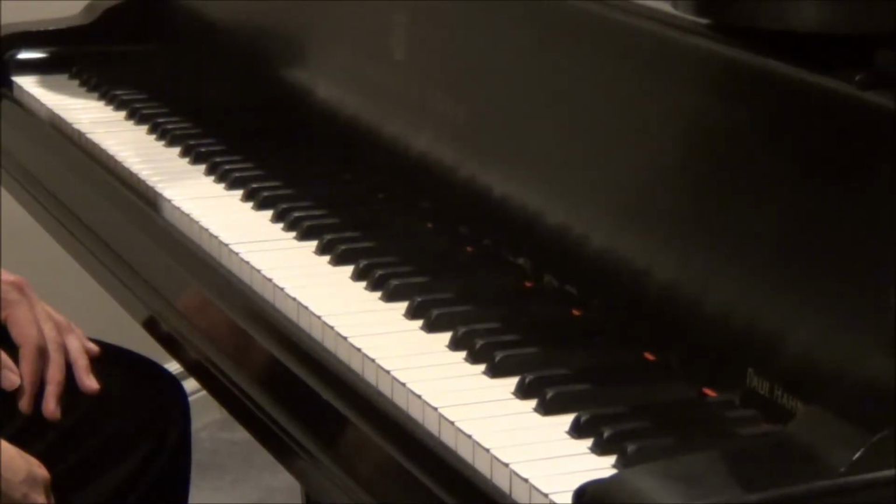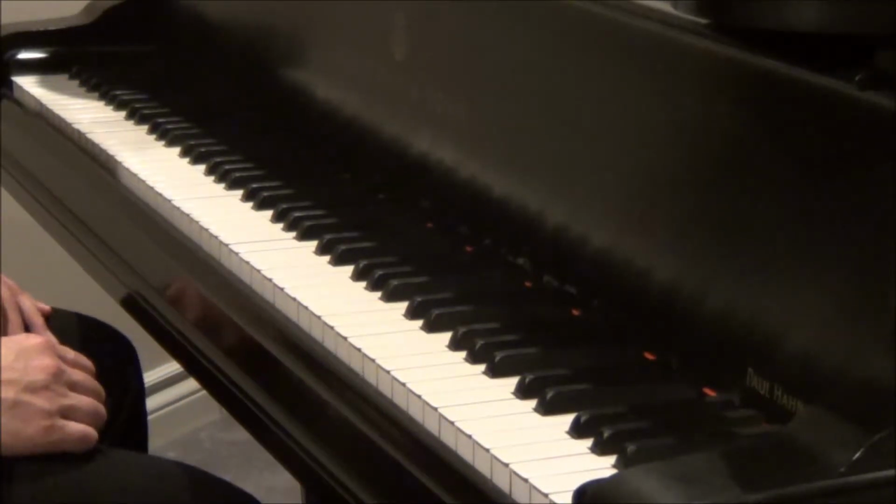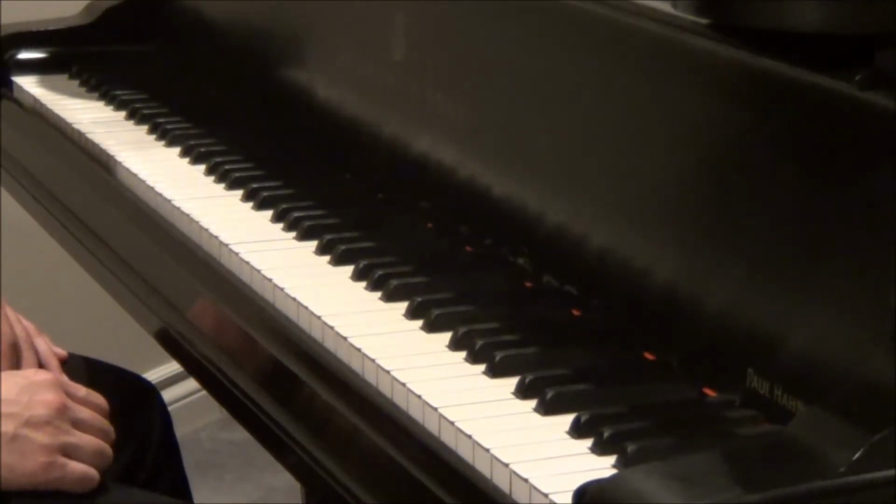When it's a slow movement, however, things get a little more complicated. If the movement is in 3, you'll likely take the last beat of the bar and slow it down to end on the next bar, like this.